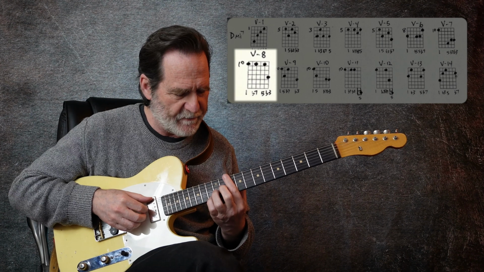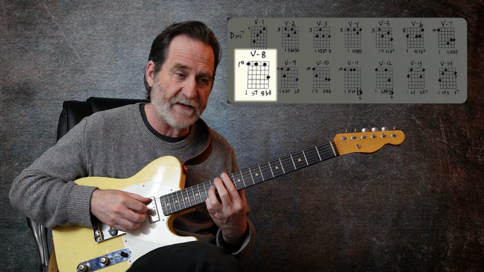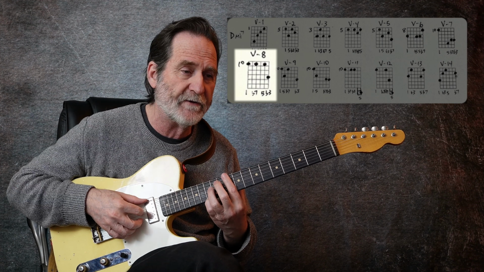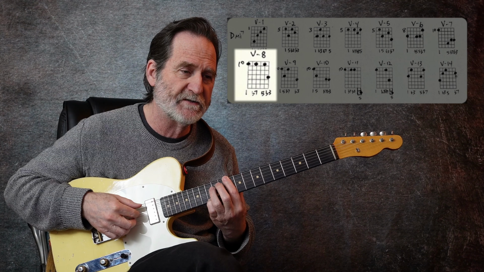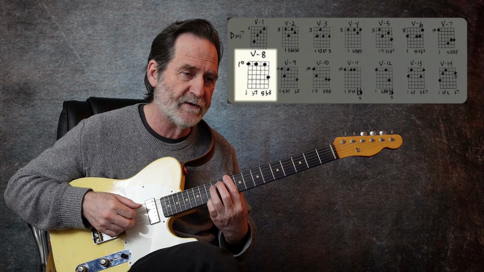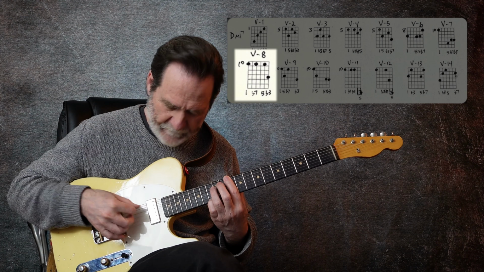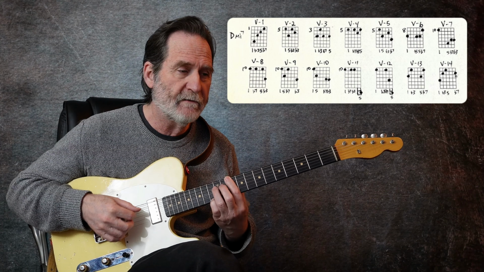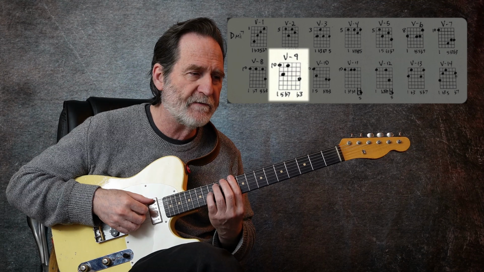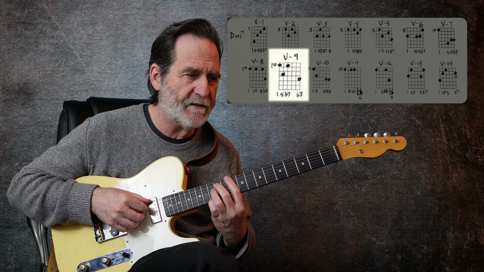Next one's a little easier. We go down again, 1, flat 7, 5, and 3, flat 3. Now we have a big funny split. Skip a string here, skip a string there, and those 2. Not bad, not bad. That's V8. V9 brings the root, the 5th, and the flat 7 down low, and the 3rd is back up.